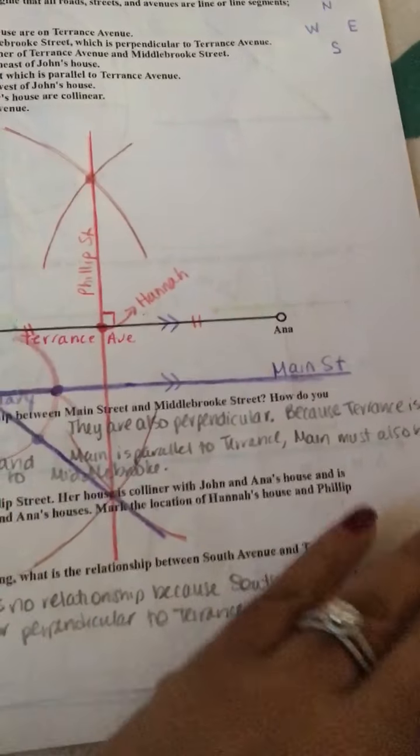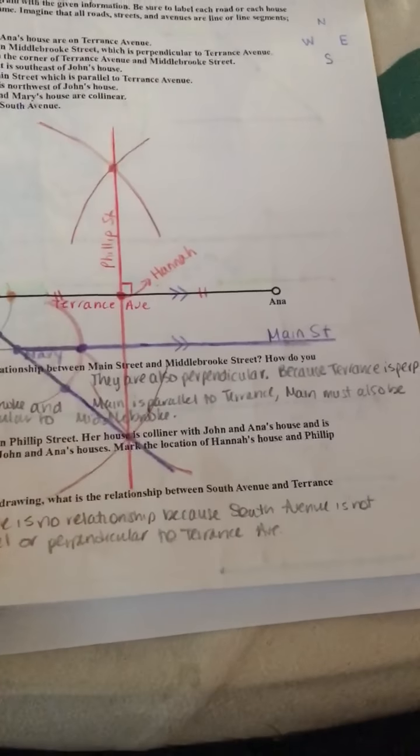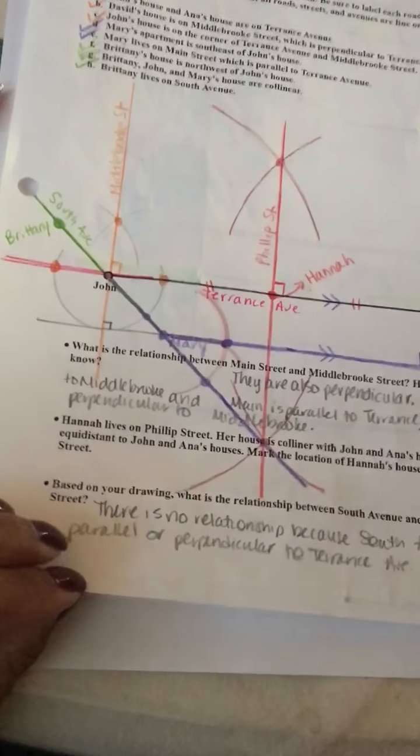So I know that that went kind of fast, but hopefully you can read through my key on the Google Classroom and see how I did each step.